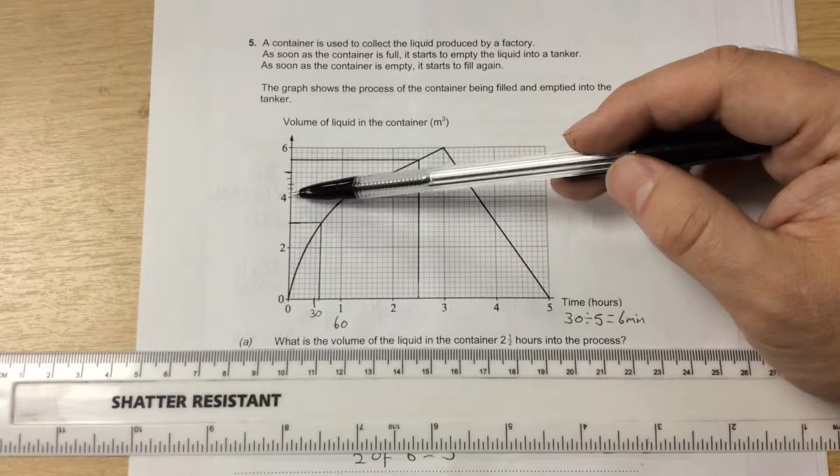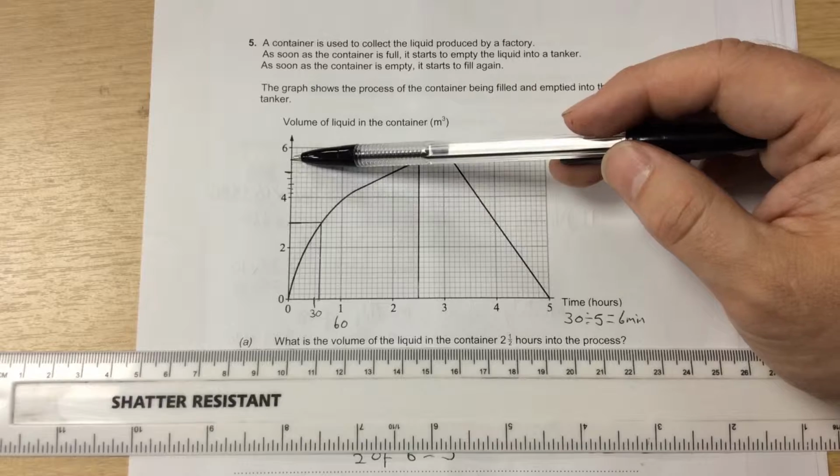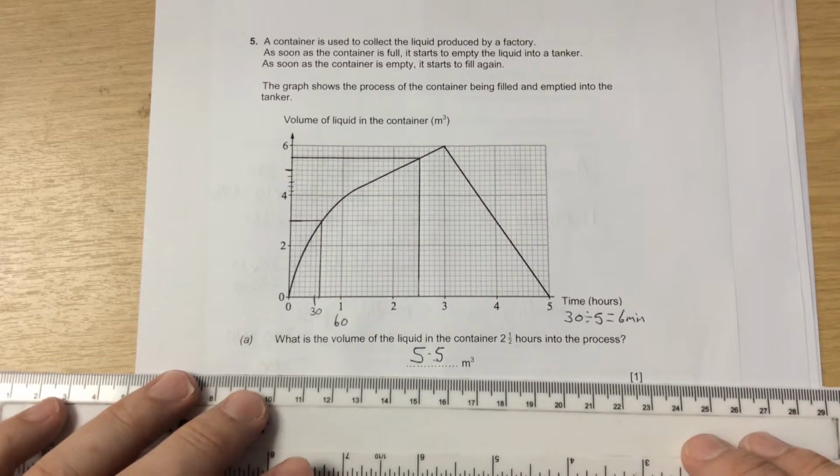So it means it's going up in 0.2. So 4.2, 4.4, 4.6, 4.8, 5, 5.2, 5.4. It's in the middle of 5.4 and 5.6. So I'm going to put that one down as 5.5.